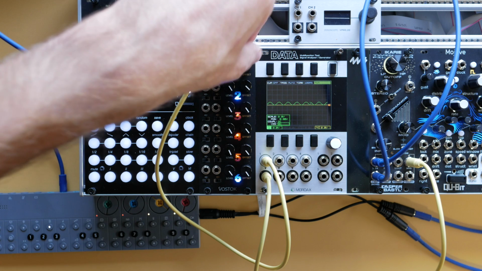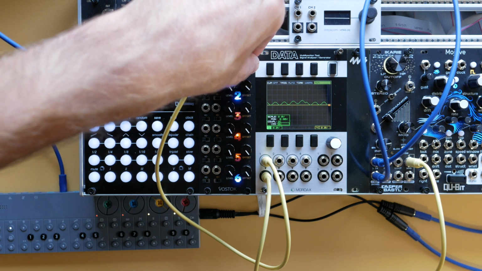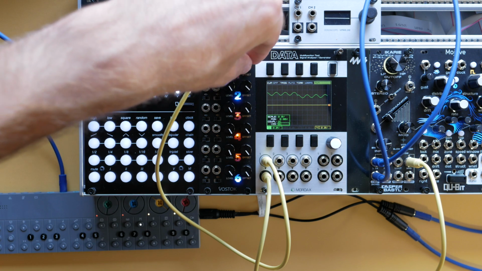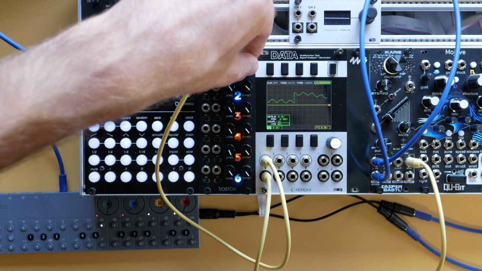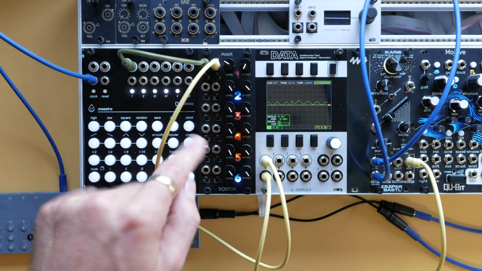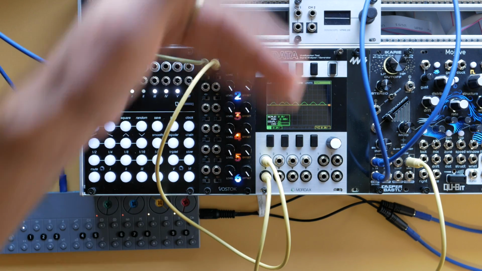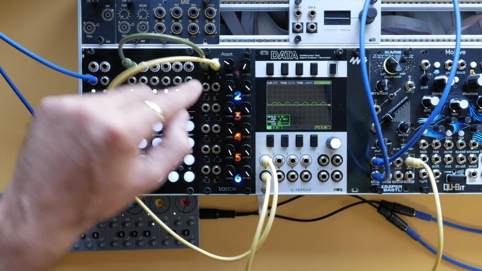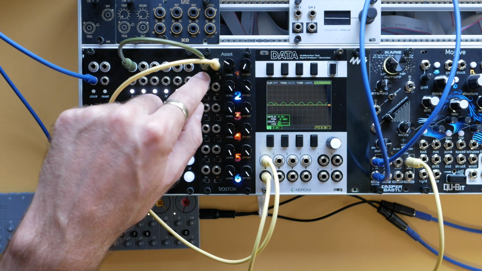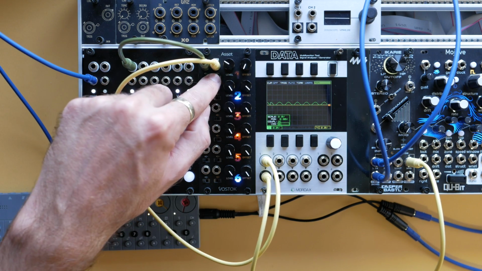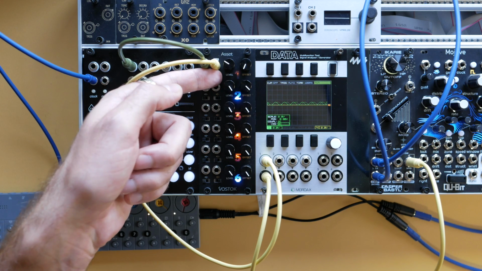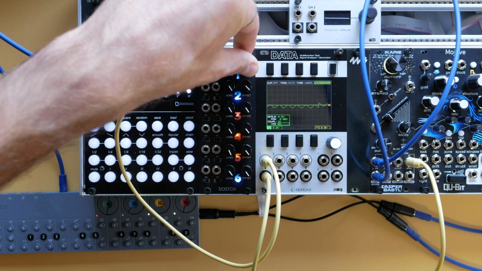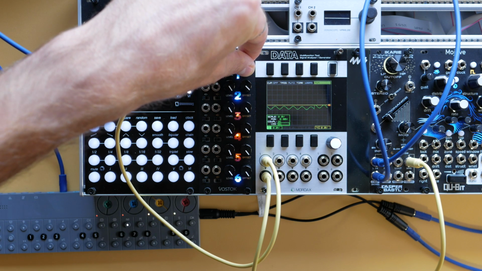And I can also offset the modulation, meaning moving it around to wherever I want to have it. But what if I want to change it into the negative? That is also possible because I've got these switches here, both for the attenuator and the offset. And now I'm going to offset it in a negative fashion.